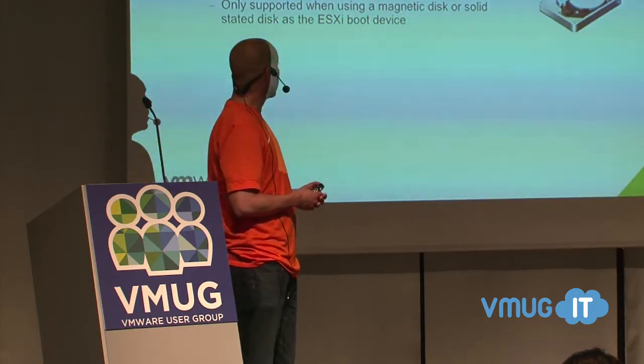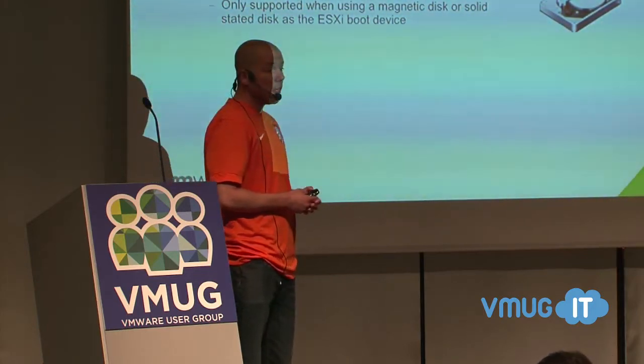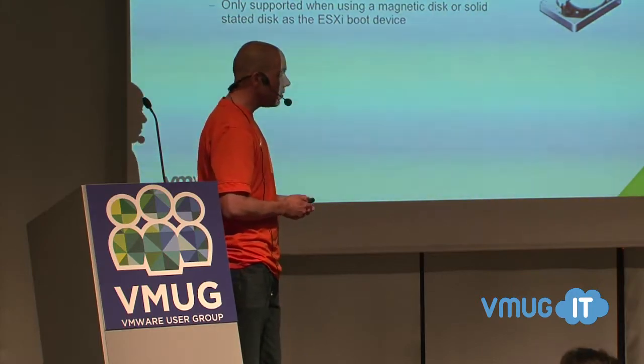Or you could do a boot from SAN as well, but then again, why would you have vSAN if you have a SAN anyway sitting there which you can boot from, right? So if you have less than 512 gigs of memory, you can do any type of boot device you want.